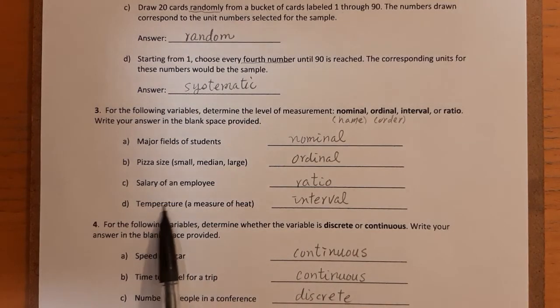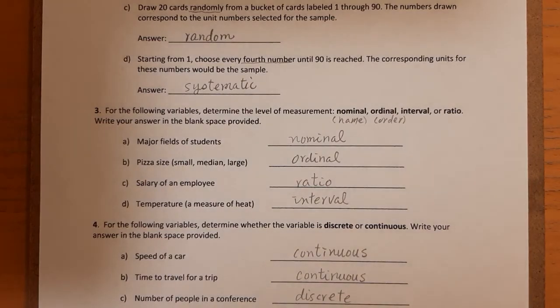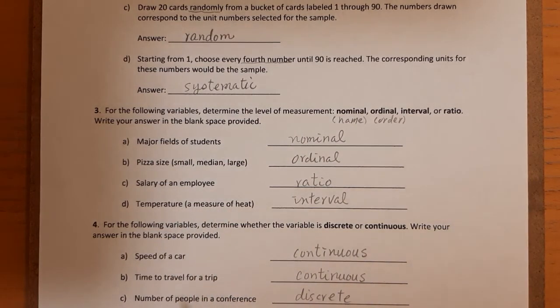Next, temperature, a measure of heat. The heat can be negative, like negative 1 degree Fahrenheit, or 0 degrees, or positive degrees. So there's no starting 0. You can go below 0. That is what we call interval.